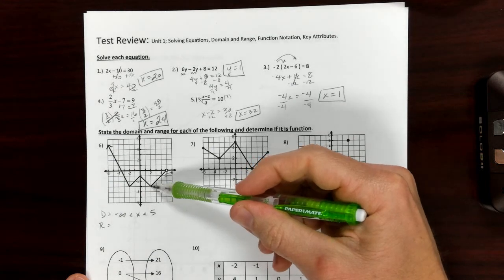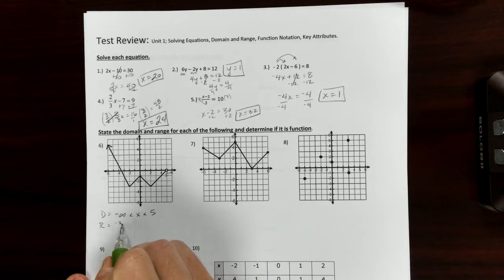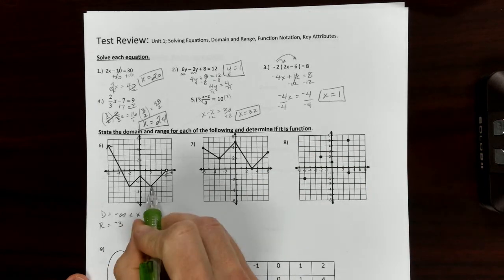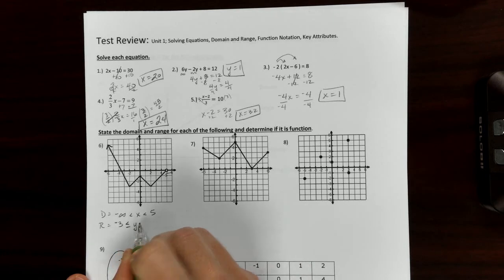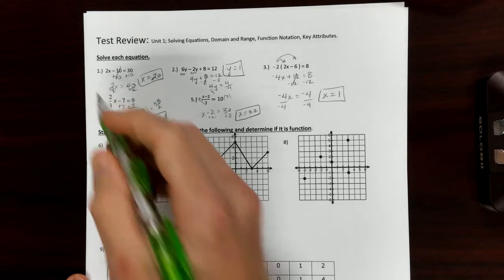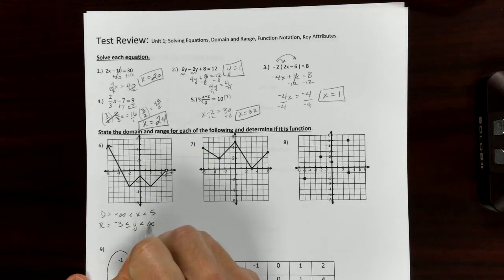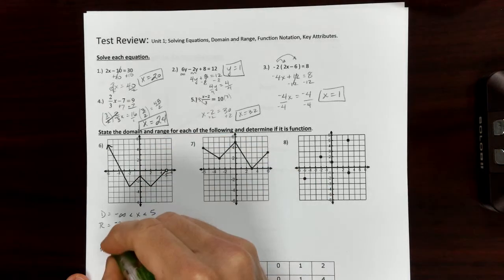Your range, you're scanning the bottom to the top, so the first point on the graph is going to be right here. Go over to your y-axis. It starts at negative 3. And it does touch at that point, so it is included. Your range is your y's. Okay, and then that arrow keeps going up, so that line right there would keep going up. It stops at infinity. And then is it a function? You use your vertical line test. Yes, it is.